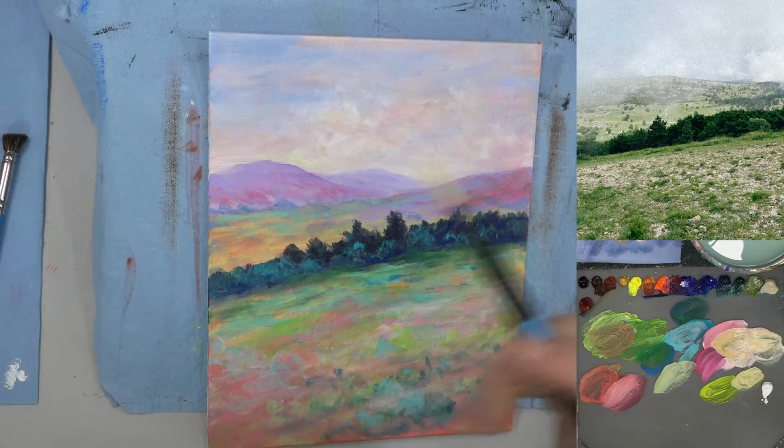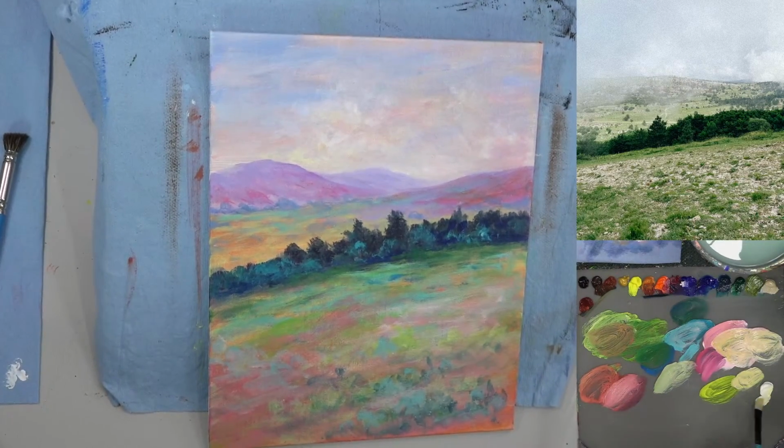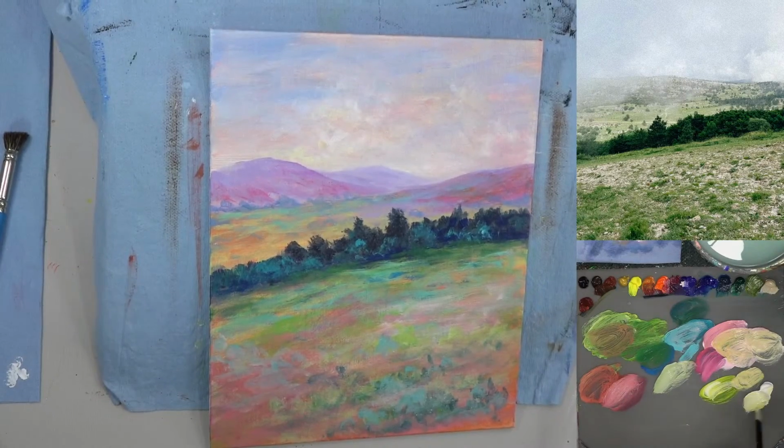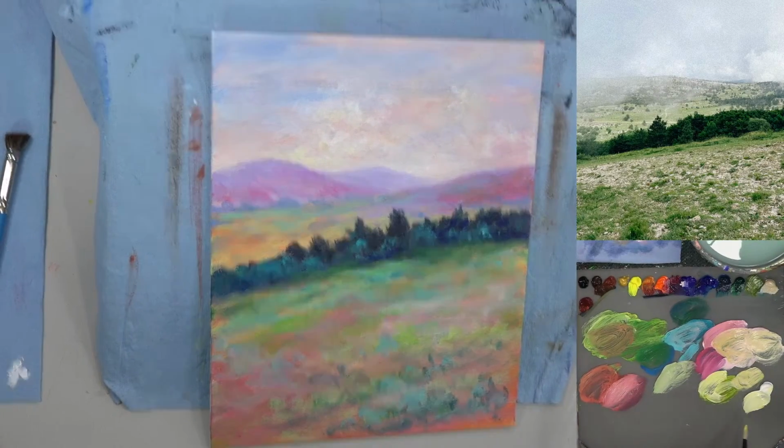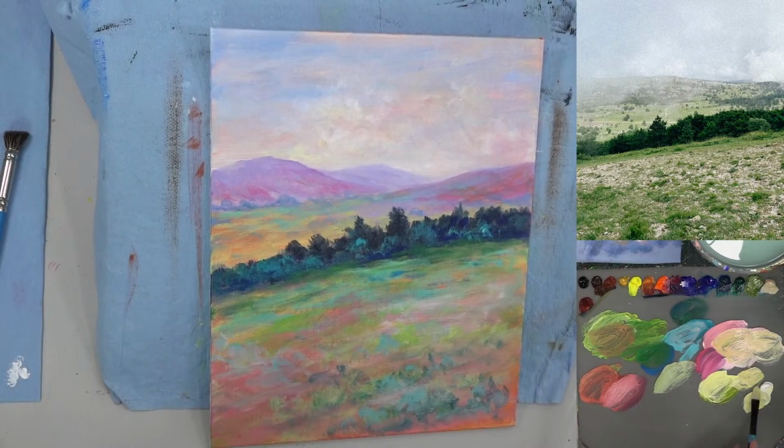Let's not add it everywhere. Let's just think about what shape we want to make it. So where do we want to lead the eye? Where do we want to draw the eye? Because this will draw the eye, being the brightest area, or one of the brightest areas, second brightest area.